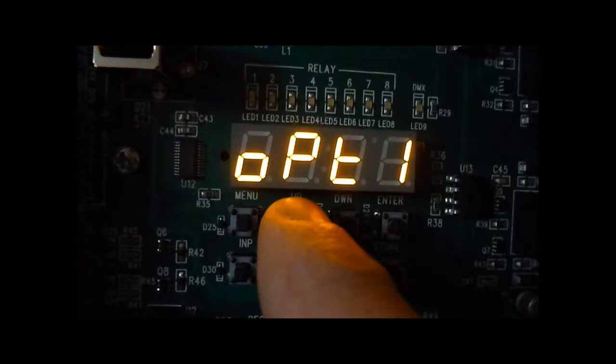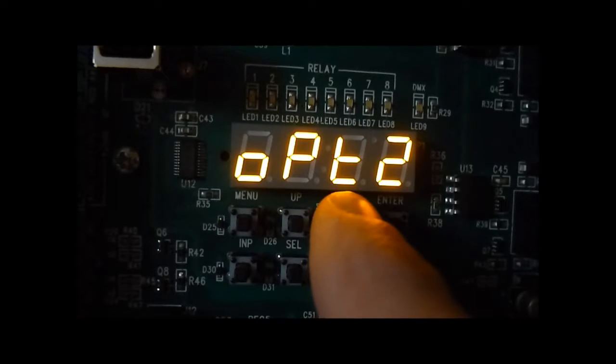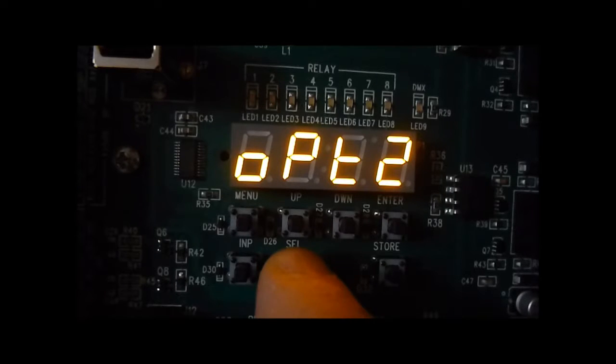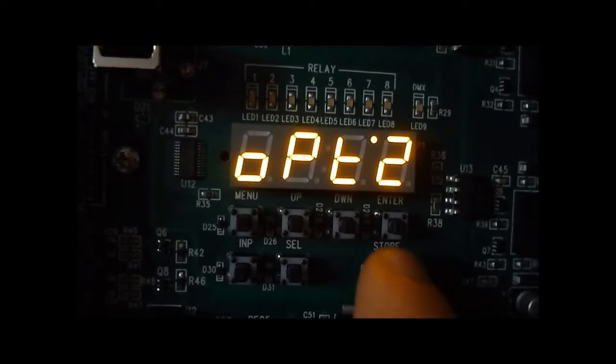To change any one of these modes, we can just scroll through our options, which currently is option 3. Use the select button to change that, and then press Store.